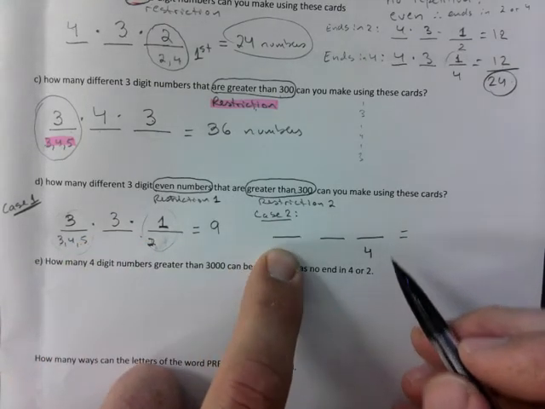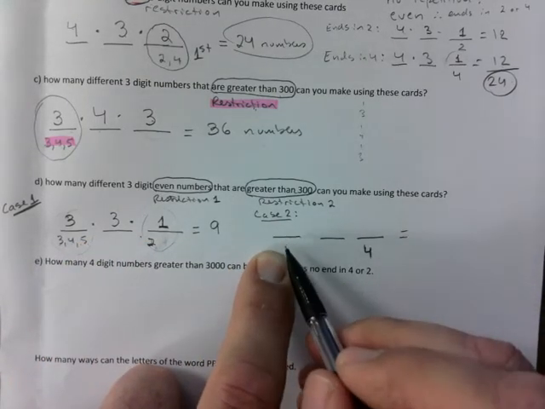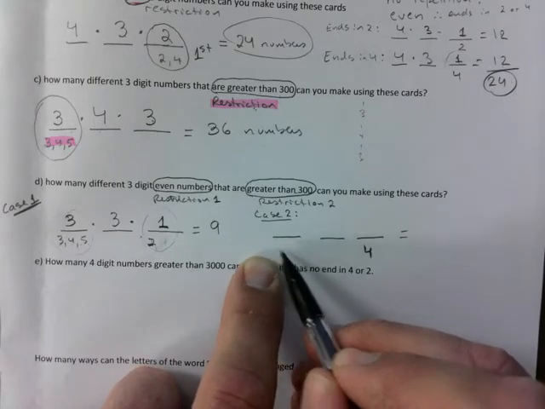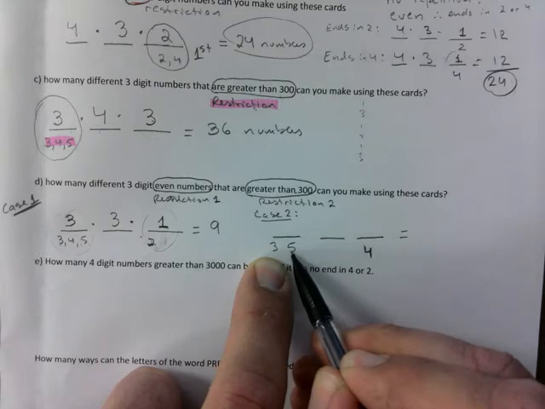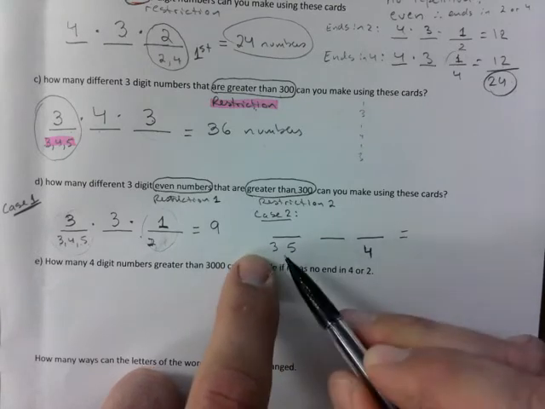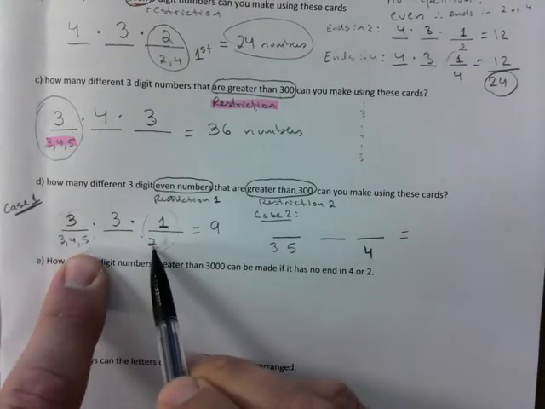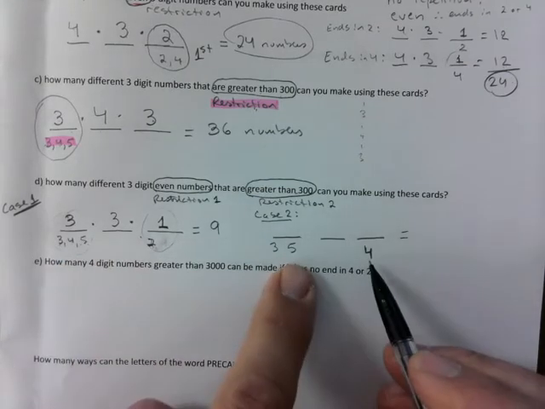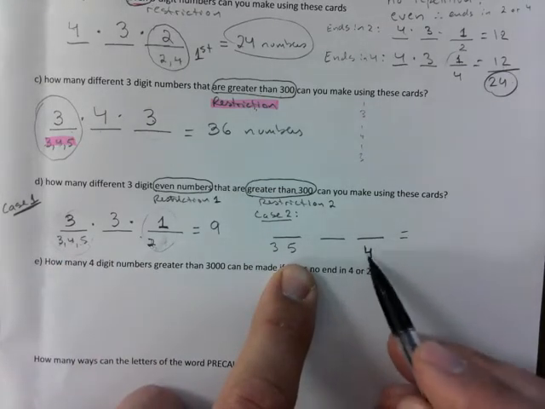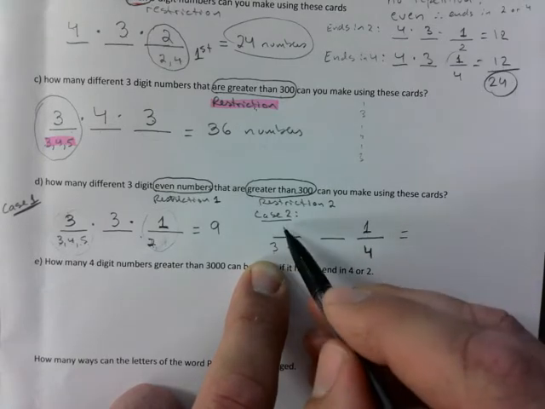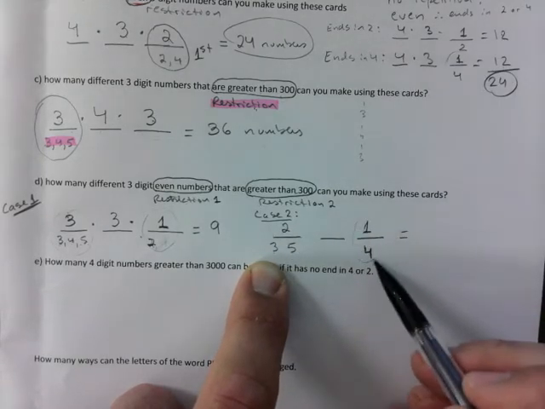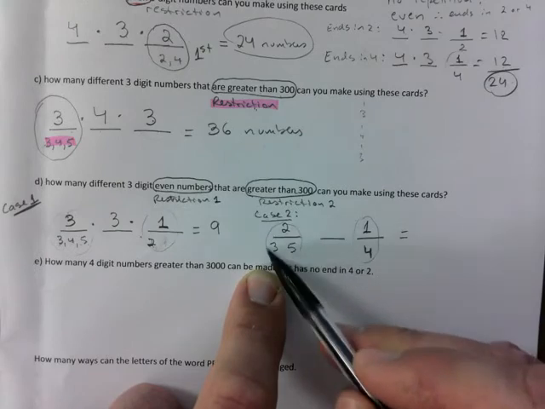Or case 2 is where it ends in a 4. It still needs to be greater than 300. So I'm left with 3 or 5, right? So here I had 3, 4, 5 because that even number did not affect. Now considering it ending with a 4, I only have 3 and 5. So I have one option and you have 2 options. So one card gone, another card gone.